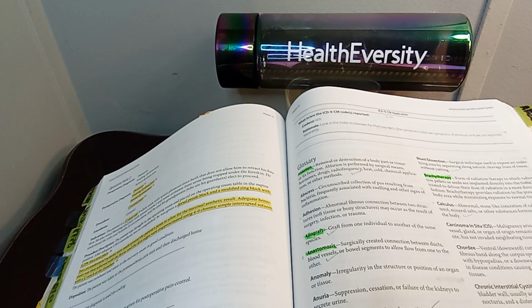So in urinary, the ureter is a long tube from the kidney to the urinary bladder, okay? And sometimes they might have to shorten it and maybe stitch it back together. So that's the anastomosis. That's just one procedure.